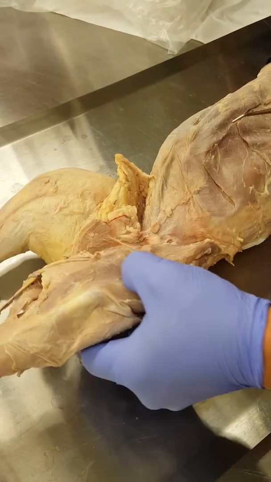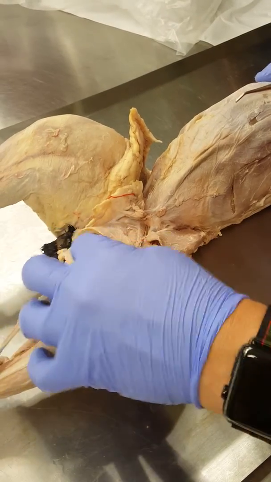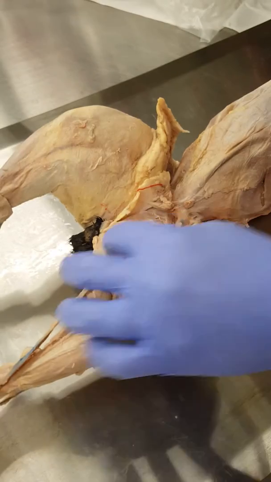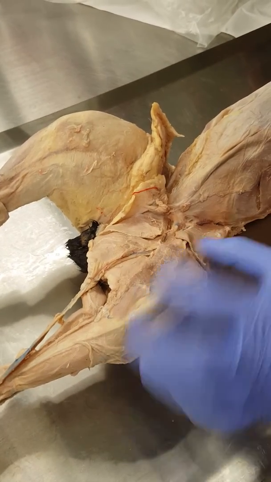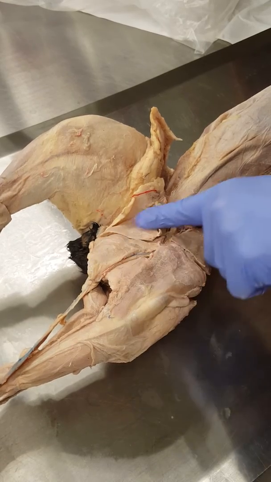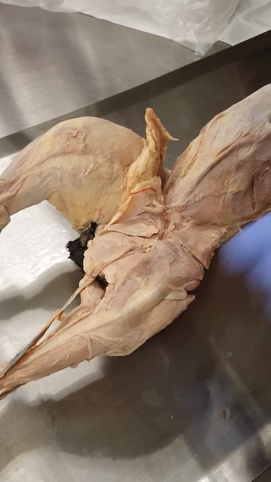And then over here, we can see the gracilis right here. And then gracilis, again, is a lot thicker on the cat than it is on the human, right? So there's sartorius here, and there's gracilis right there. Right? Sartorius, gracilis. Right?